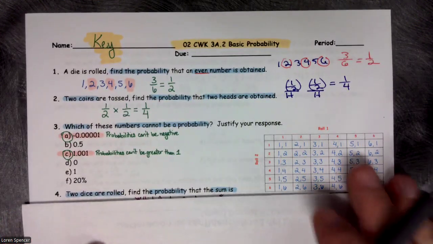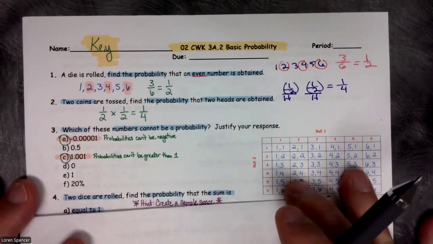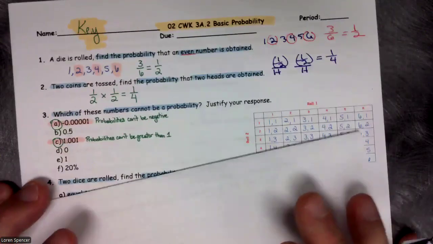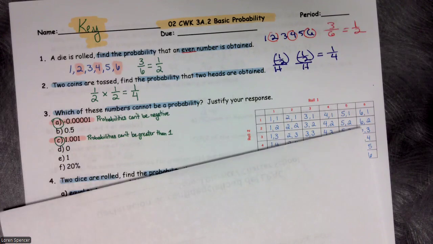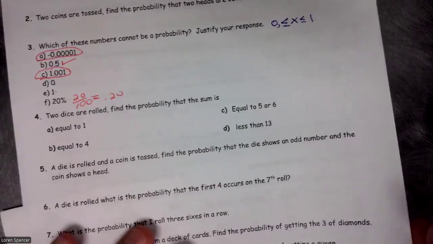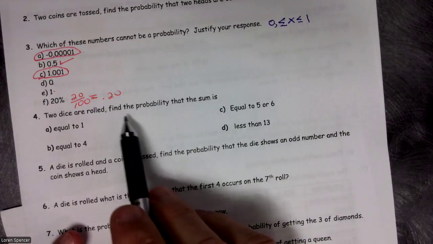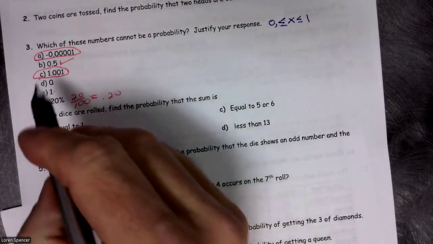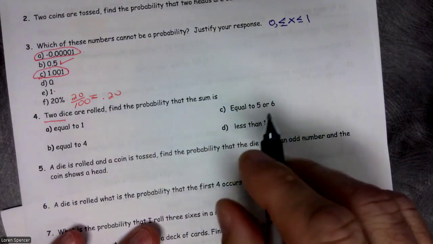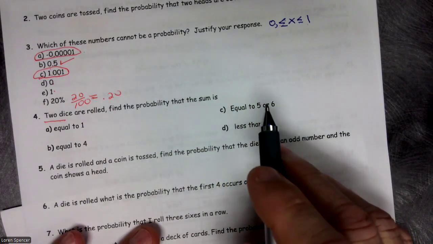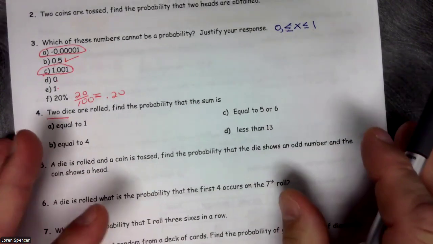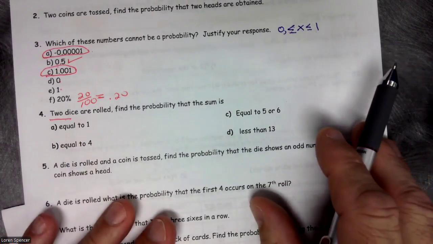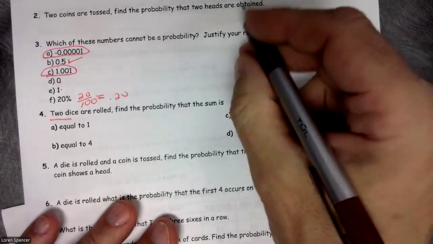All right. Two dice are rolled. Find that the sum is, and then you've got a whole list of questions. Okay, so let's look back at that. Anytime you have a dice problem and you're rolling more than one, it says two dice. As soon as it says two dice, we need to make a sample space. And I'm just going to tell you, you need to practice this. If you do it 3 times and you try to do it fast, you will get good at it.